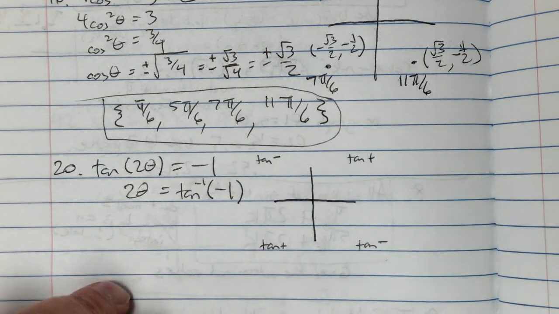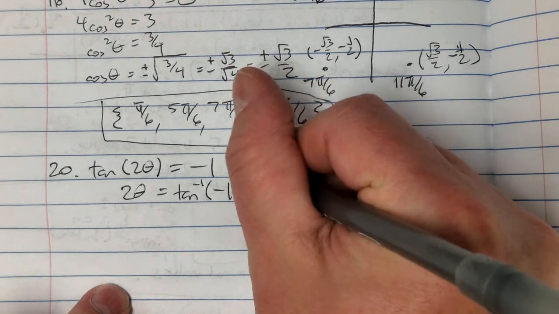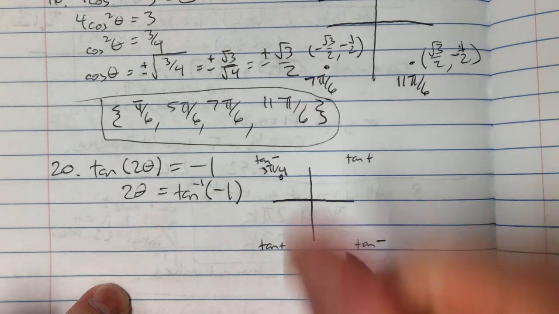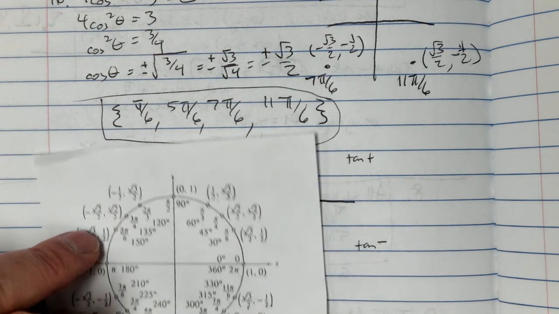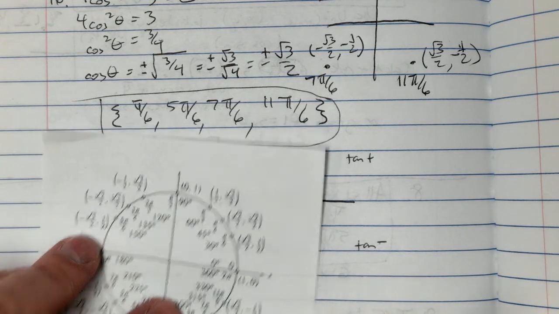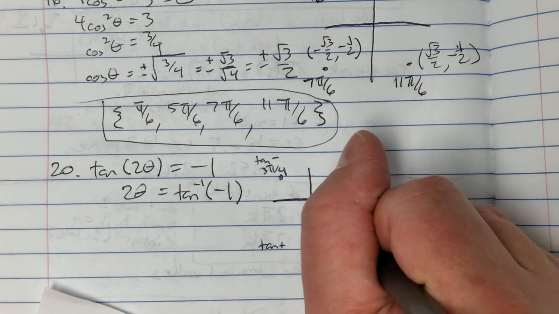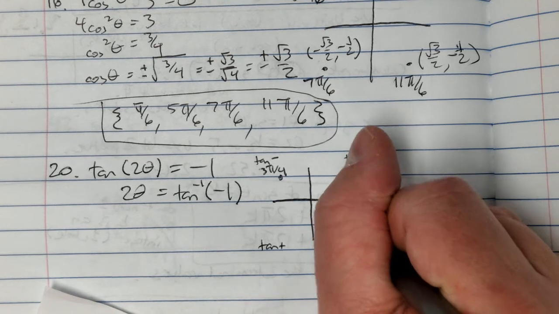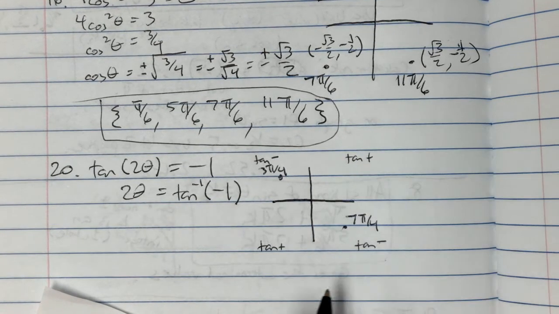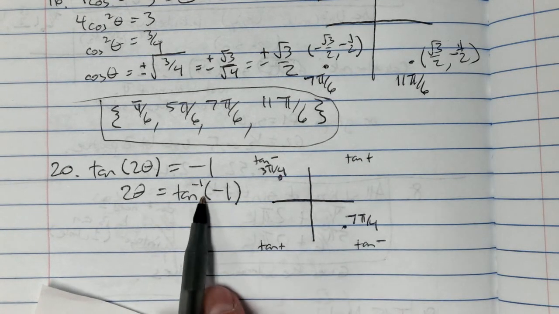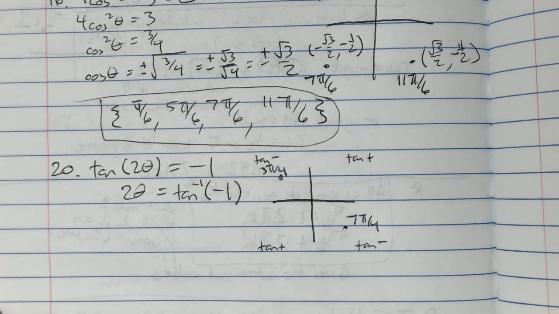So this one's going to be your answer at 3 pi fourths, and this one would be at 7 pi fourths. So that's what tan inverse of negative 1 is.